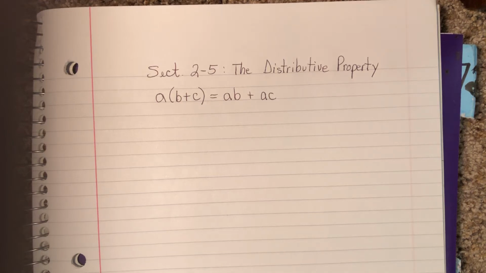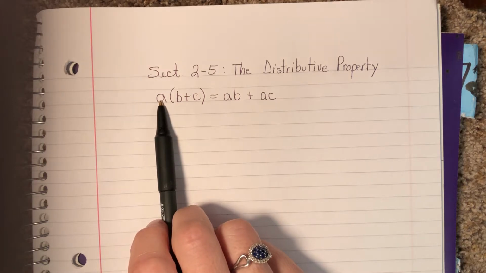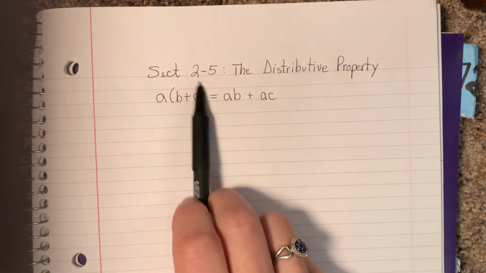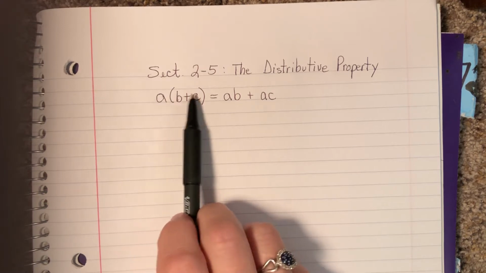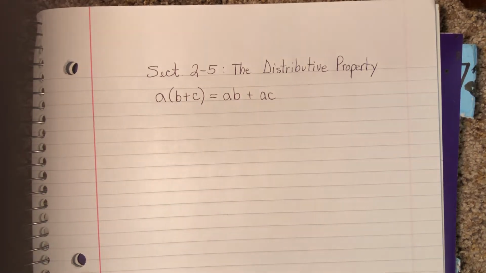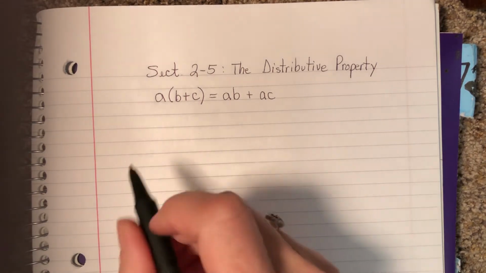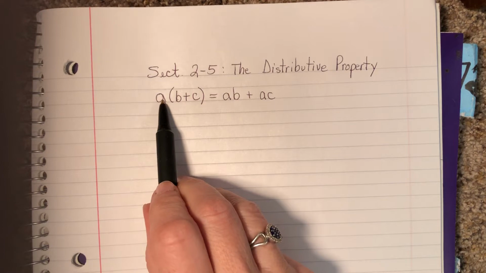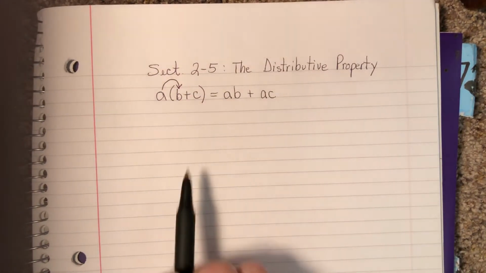All right, we're starting section 2.5 over the distributive property. We saw it a little bit on the last test, but the idea is that you have a term, a number or a variable directly in front of a parenthesis, meaning it's multiplied to the parenthesis, and then you have more than one thing inside the parenthesis, separated by either a plus sign or a minus sign. So you distribute the piece on the outside by multiplication to everything on the inside.